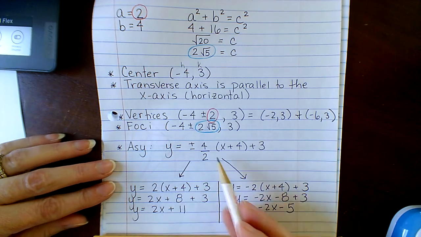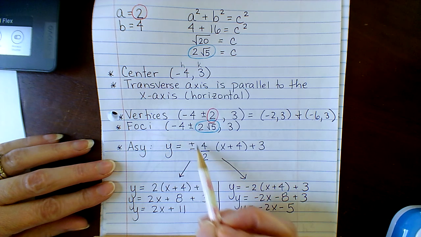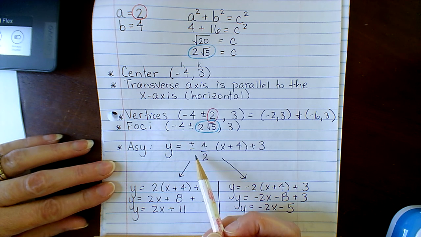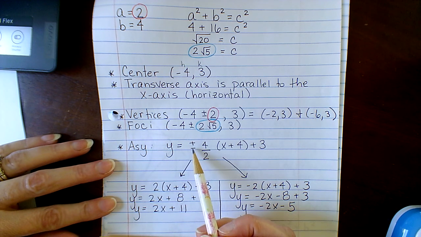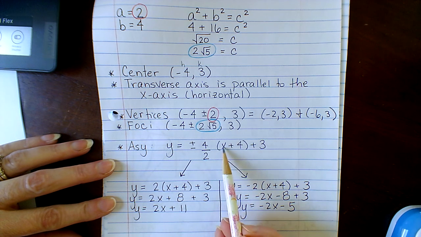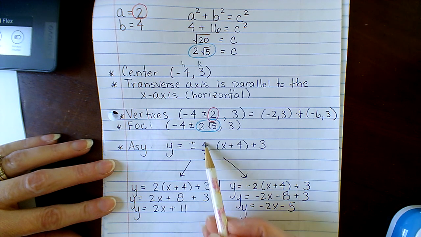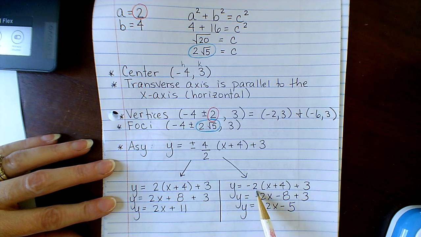All right, now I'm just going to split these up into their two equations, because this plus or minus is a way of compressing two equations into one. So the plus one, I split over here. Now this 4 over 2, we know is just 2. So I got 2(x + 4) + 3. And then the minus 2, and then the rest of it, (x + 4) + 3.